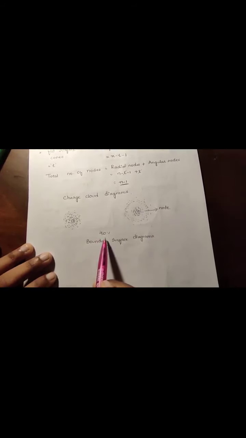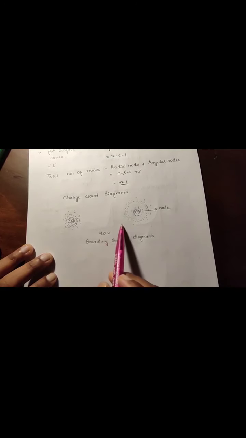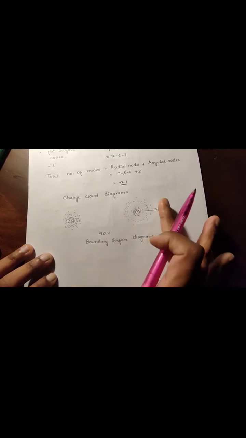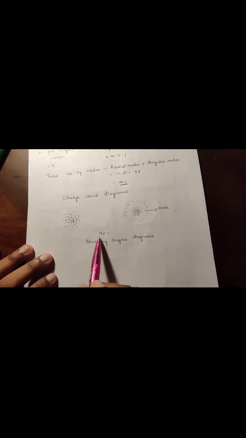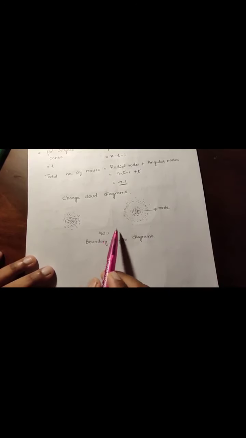Here you can ask, can't we draw the diagrams with 100% probability density? The answer is no. Why? Because the probability density value becomes 0 only at a longer range, which will not have a particular shape. So to get a clear picture, we consider only 90% of the probability density.